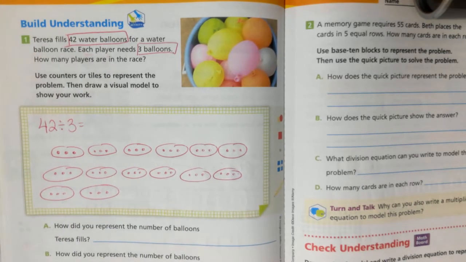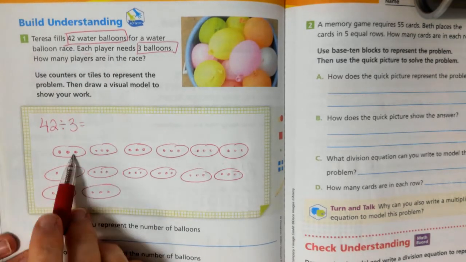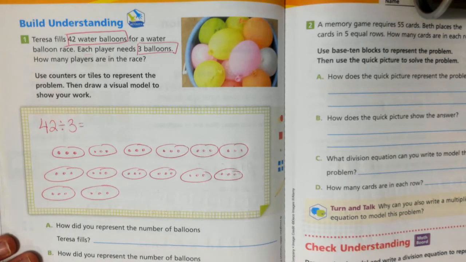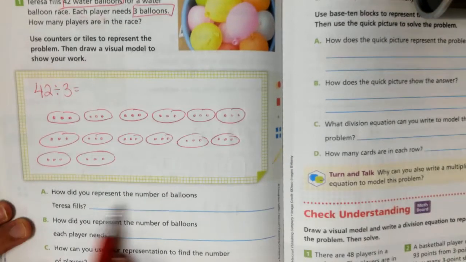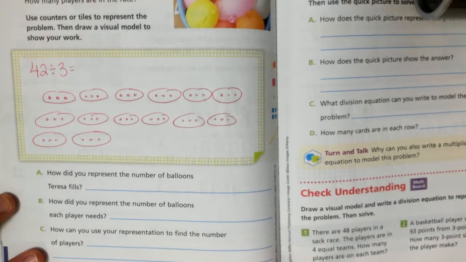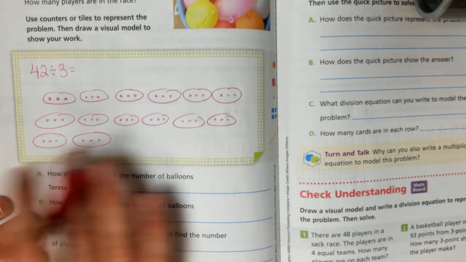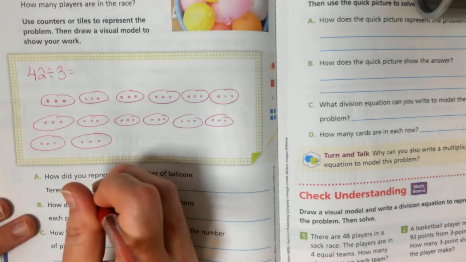So I needed 42 water balloons, and each one of these circles represents one person or one player. So how did we represent the number of water balloons that Teresa fills? Well, we drew how many dots? We drew 42 dots.